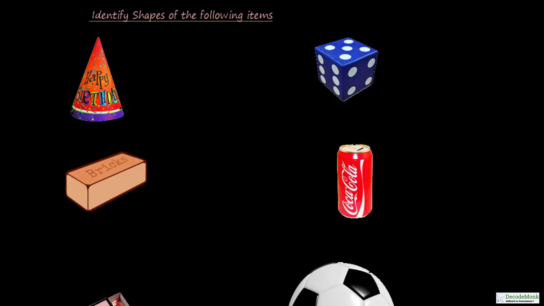So the first item over here, on the left hand side, is a birthday cap. This birthday cap is shaped something like this, and I think you can recall from my last class that this is a cone. It has one circular base. There may be a question relating to this also. This is the circular base and this is the corner. This is a cone.